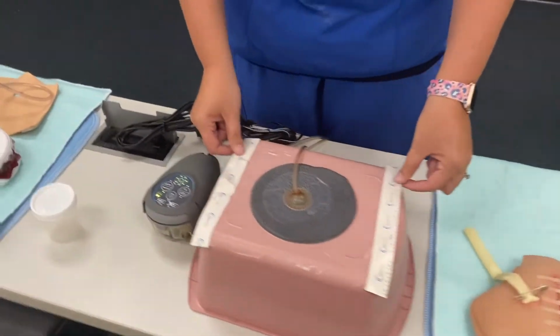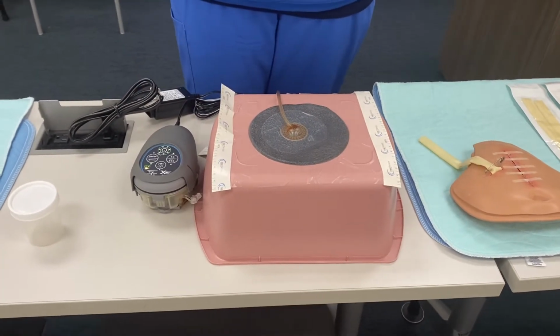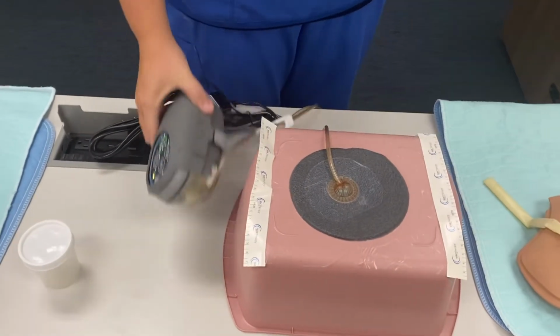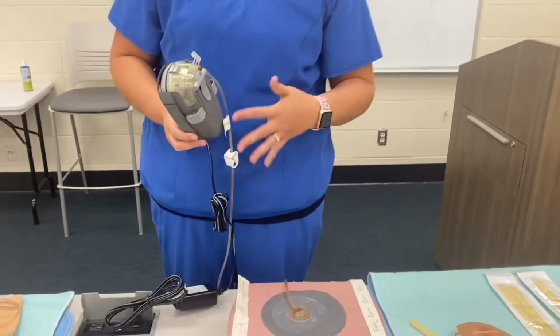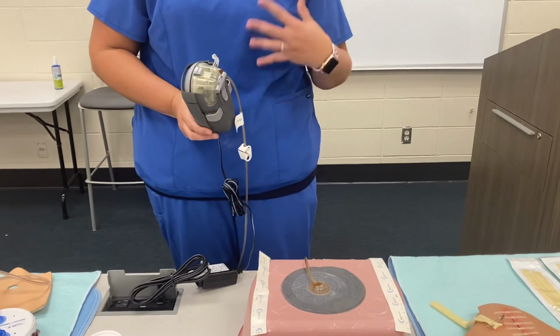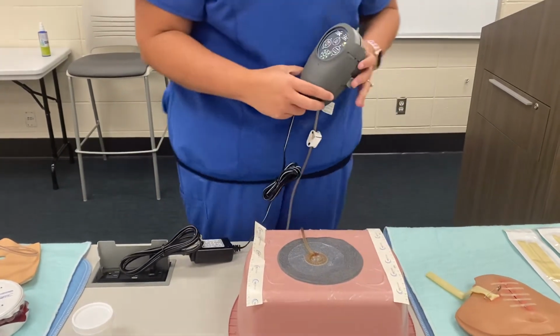Next, we have the wound vac, and you'll see we actually have this set up and running, so you'll be able to look at it. And this is one like a patient would go home on. So remember Miss Kennedy talked about these patients usually have these long term. It's an incision or a wound we just can't get to heal properly. And so this is a home wound vac.